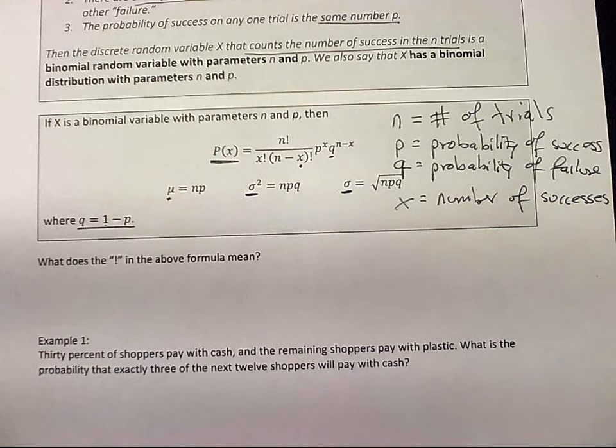Now the only thing up here in this formula that we haven't talked about yet is this exclamation symbol, right? Does anybody know what this exclamation symbol represents?